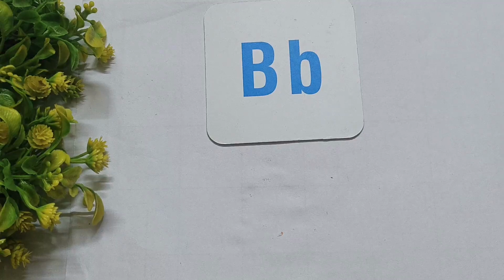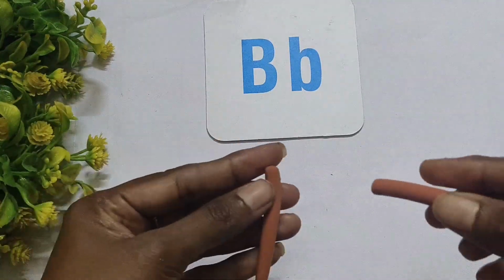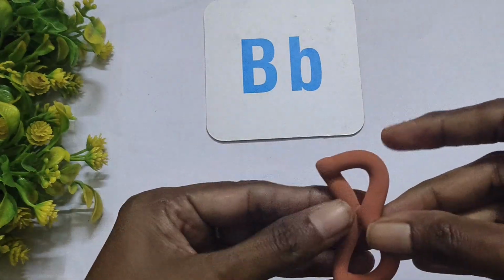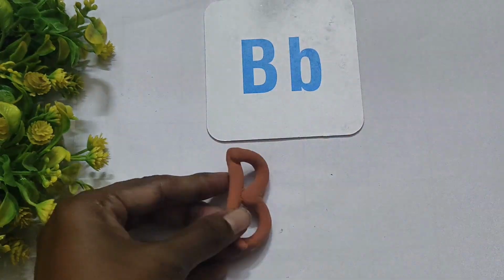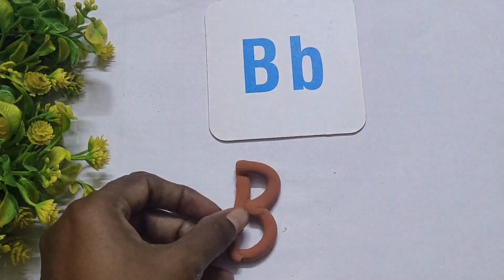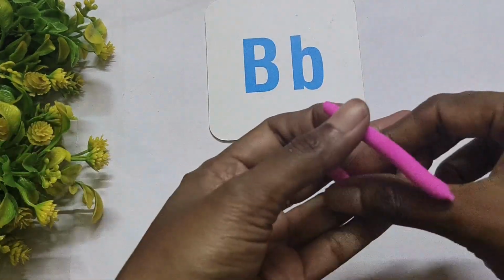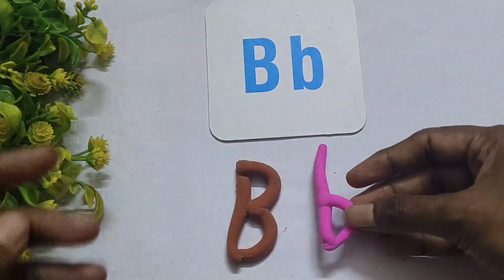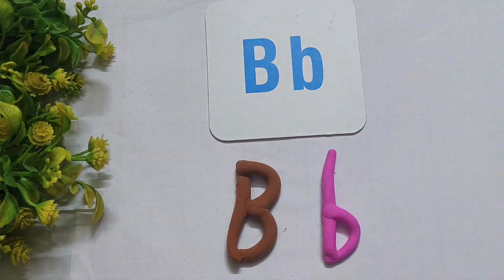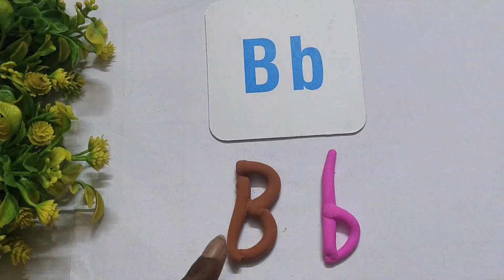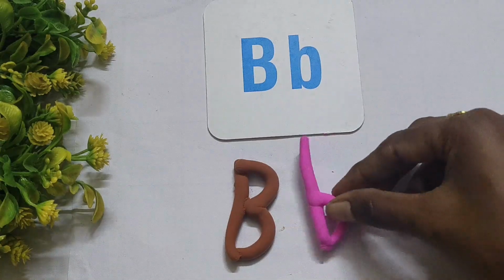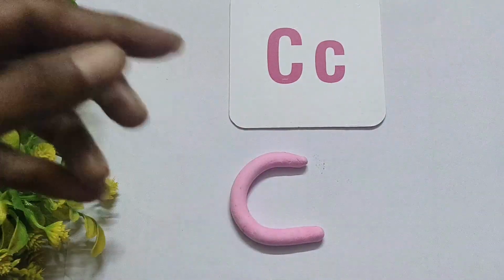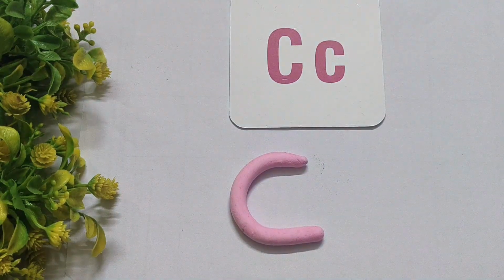B. This is uppercase letter B. And this is lowercase letter B. B for ball. Next letter C. This is capital letter or uppercase letter C.